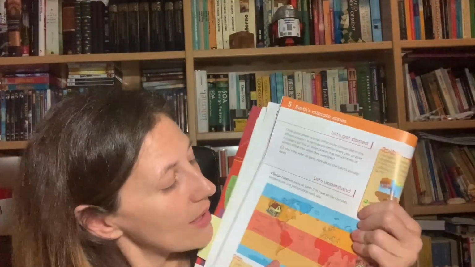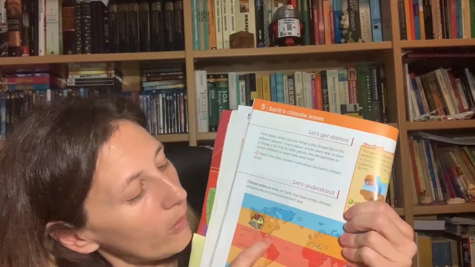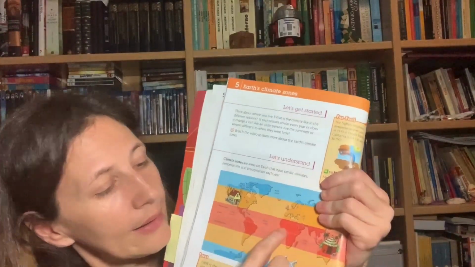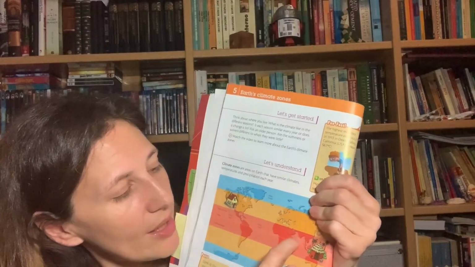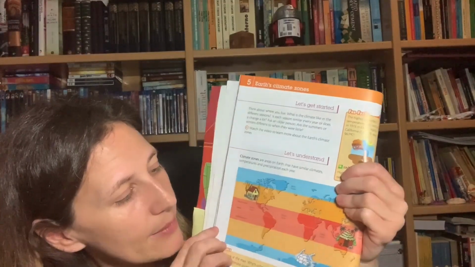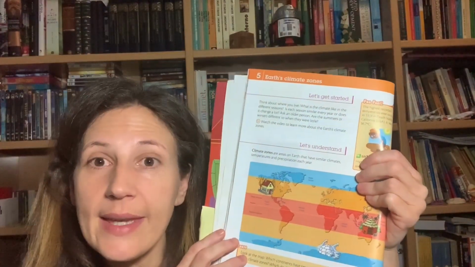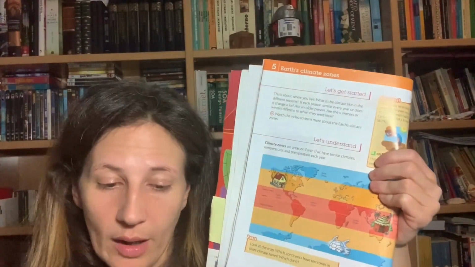What are the areas that are really hot, with a hot climate, in the world? Well, most of South America, all the center of America, a big part of Africa, and a part of Asia, where you have India and China, and a little bit of Japan. Okay, these are the hottest climates in the world.